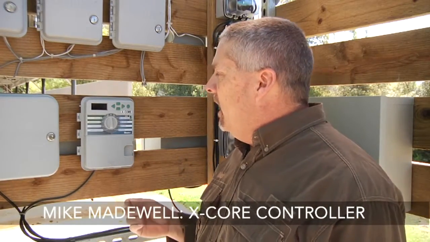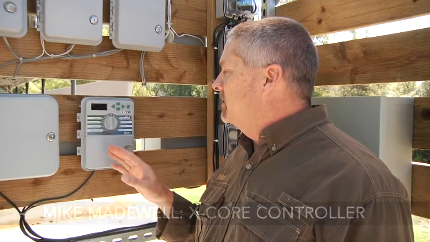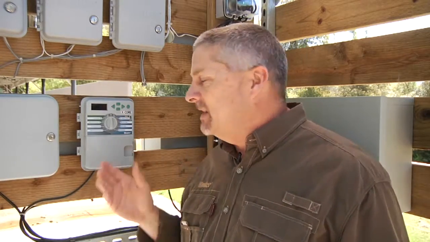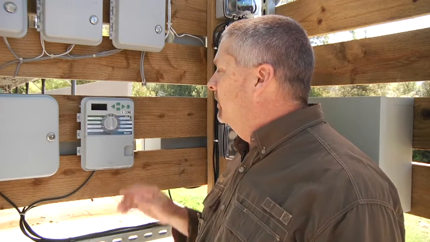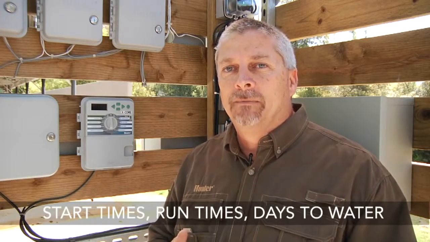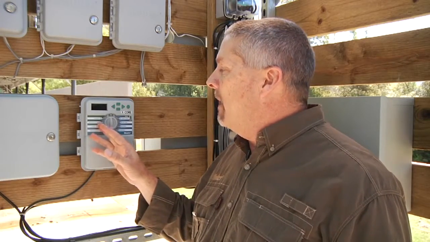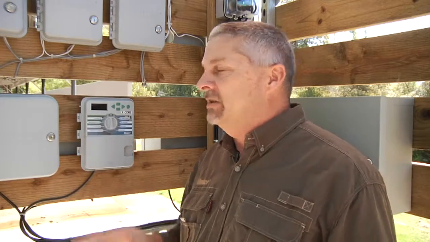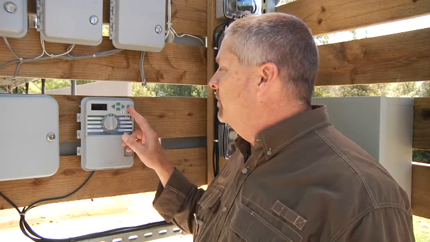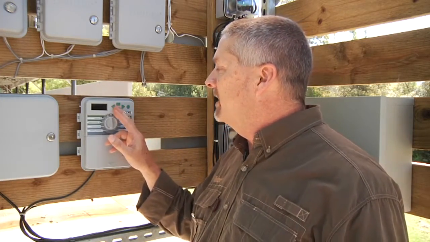So in this segment, we'll be talking about basic X-Core programming, and we'll go through all the dial features. We're going to learn how to set up the current time and day in the controller, and we'll also learn how to set up the 3 ingredients for a complete program, which is the start times, the run times, and the days to water. We'll also be covering the rest of the dial positions: seasonal adjustment, solar sync settings, manual operation, and the system off position. As well, we'll cover how to use the green square buttons and green triangles to navigate through the display.